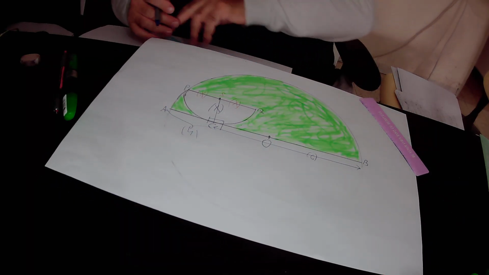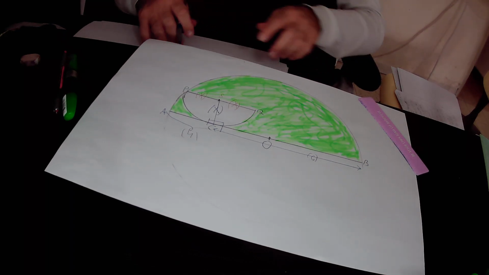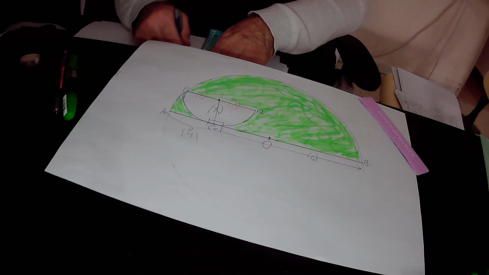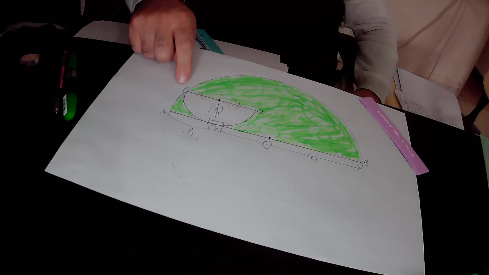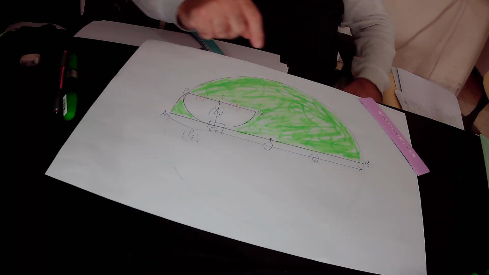In the next step, we will do another construction. That is to say, from point P, we will draw a perpendicular on AB.